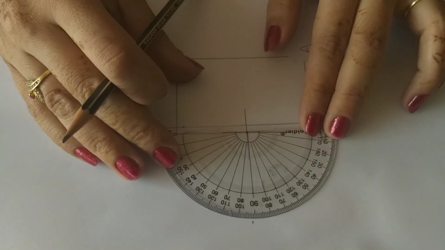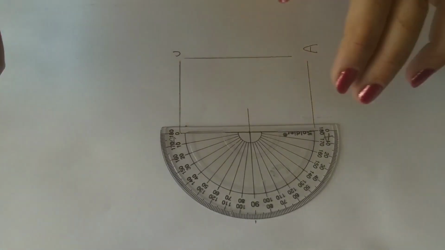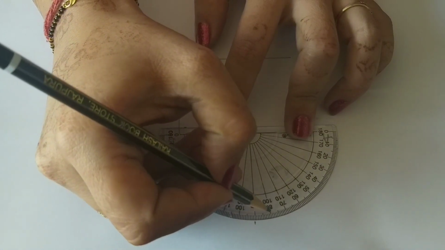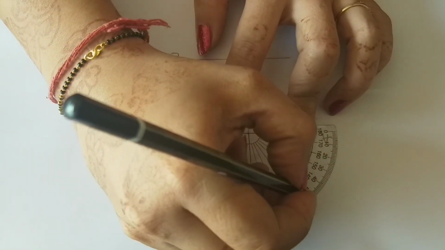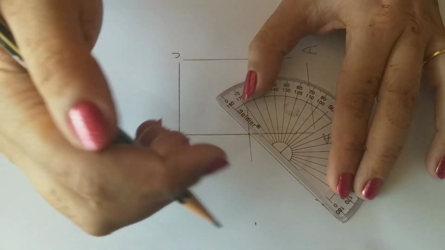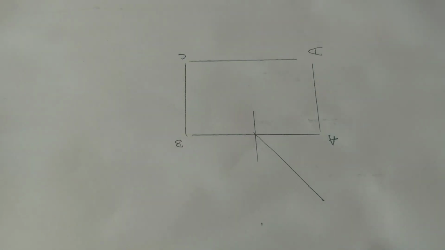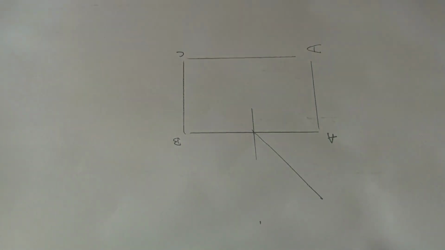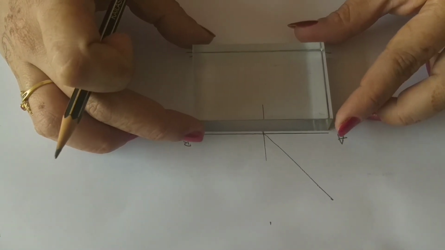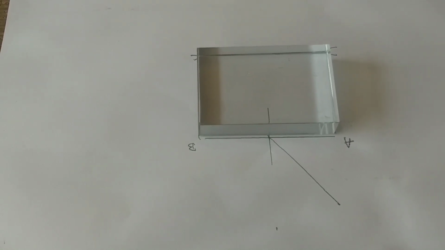Now I am going to consider the incident ray at an angle of 40 degrees with the normal. I will mark the angle from this side. So this is 10, 20, 30, 40. This is 40, and join it with the point of incidence. This is the incident ray. Now let us keep the glass slab back. We will take care that the apparatus should not move.